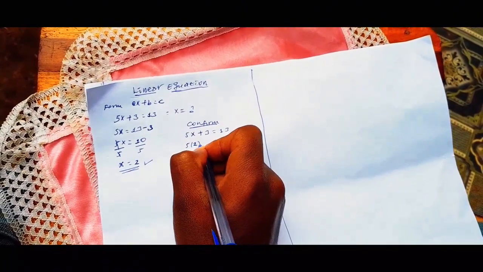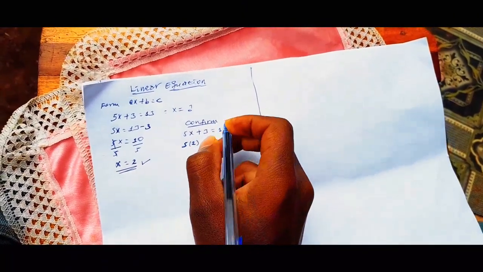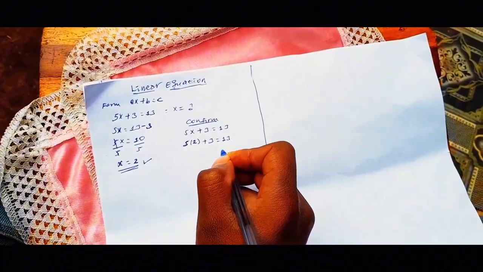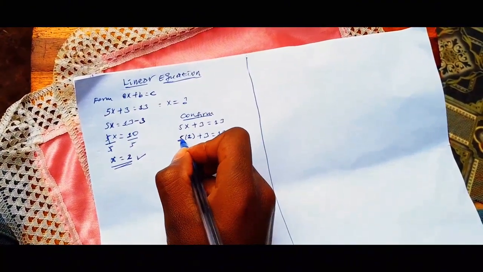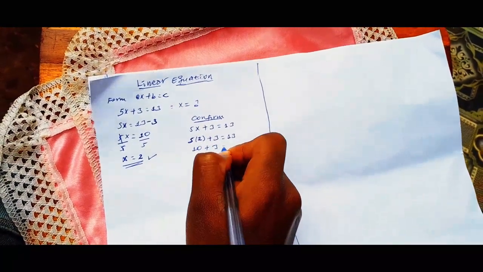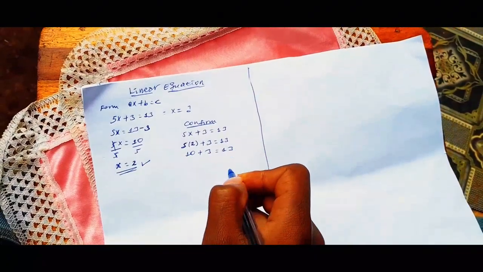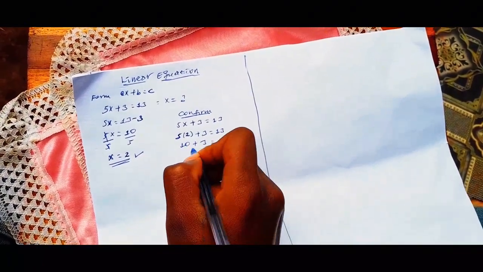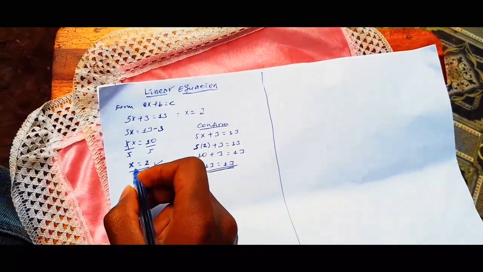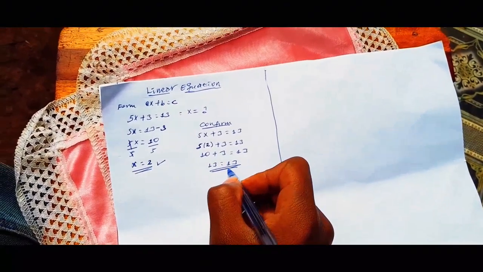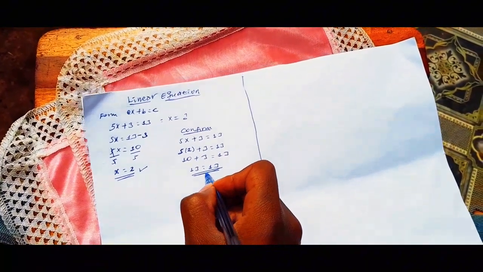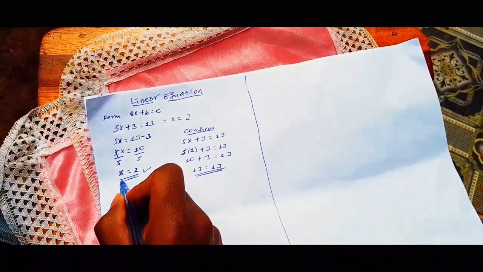So 5 times 2 is 10, and 10 plus 3 is equal to 13. So 13 is equal to 13. Both sides are equal. For this reason, the value of x is 2, and it is confirmed because 13 is equal to 13. We get the correct answer.